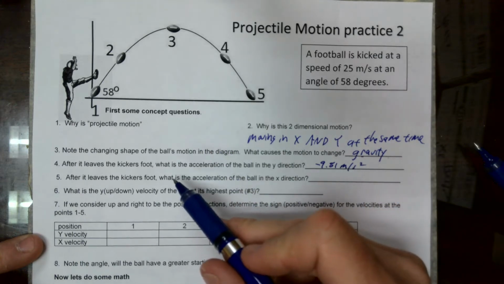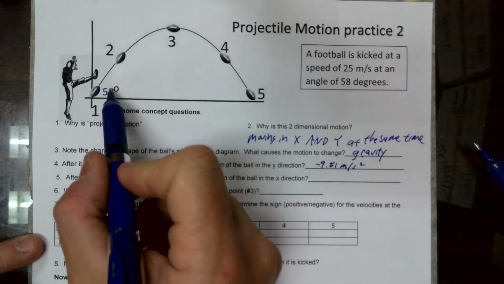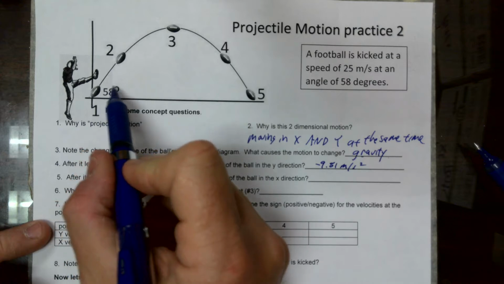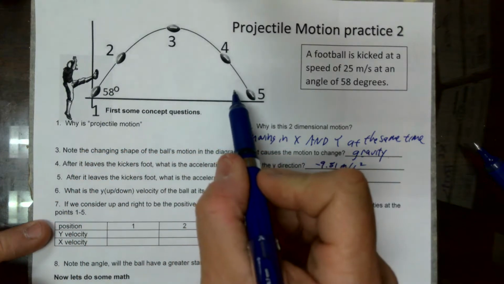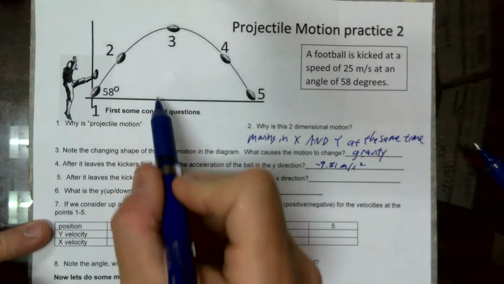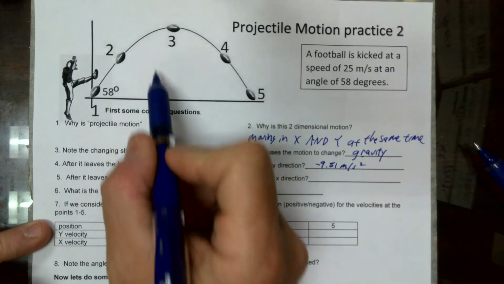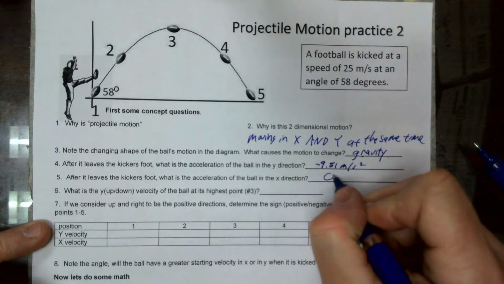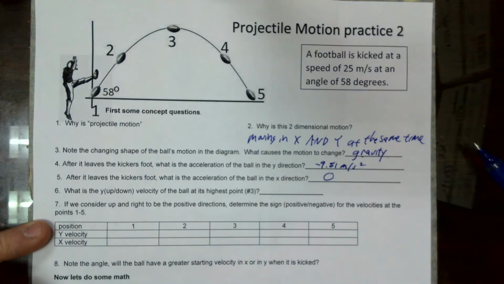Now, after it leaves the kicker's foot, what is the acceleration of the ball in the x direction? You have to say to yourself, does gravity work this way? And the answer, of course, is no, it doesn't. Gravity only works up and down, only works in the y. So in the x, there is zero acceleration in the x direction.